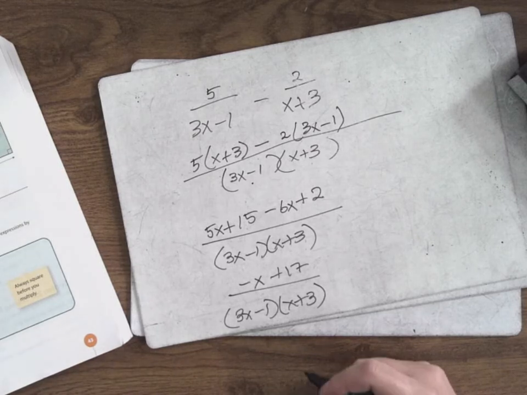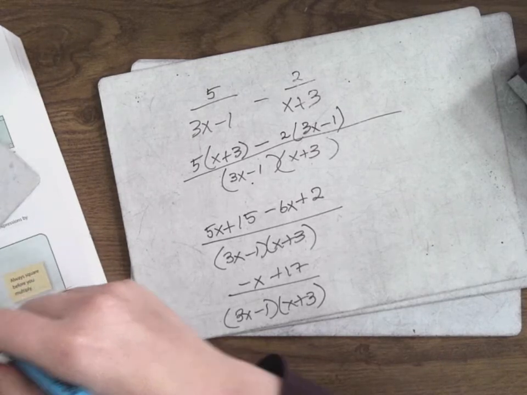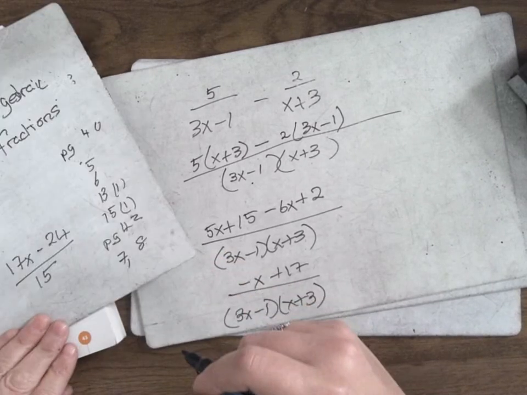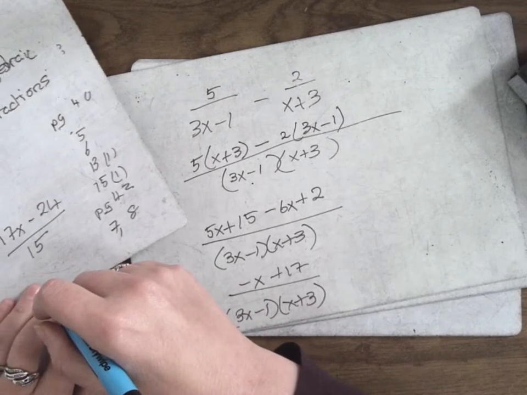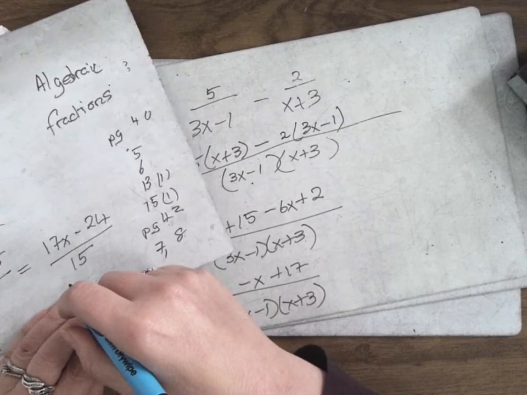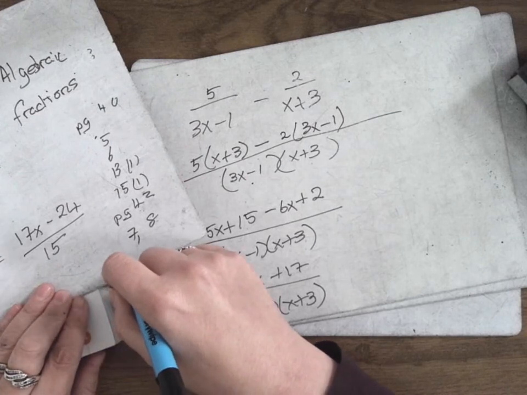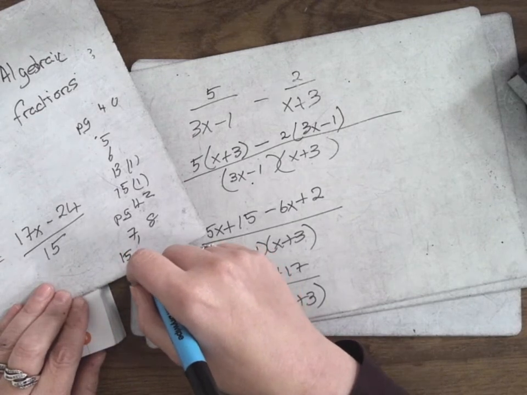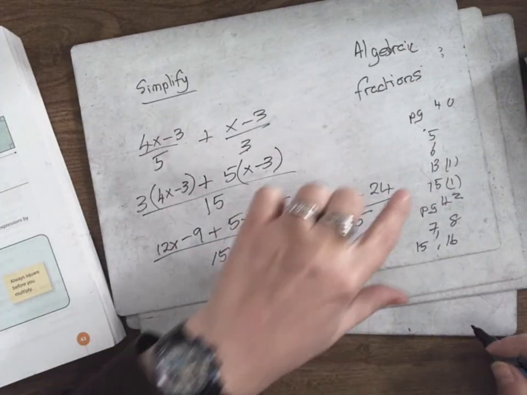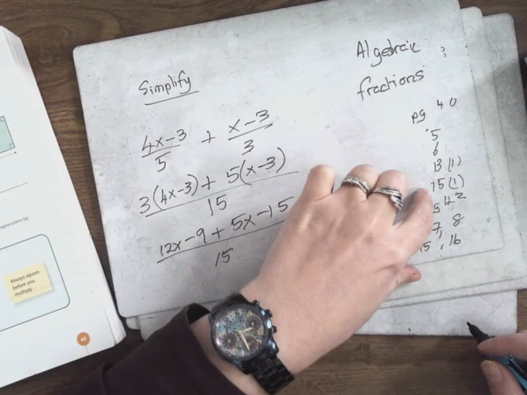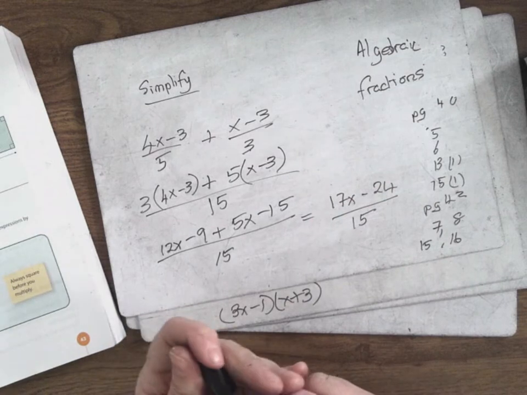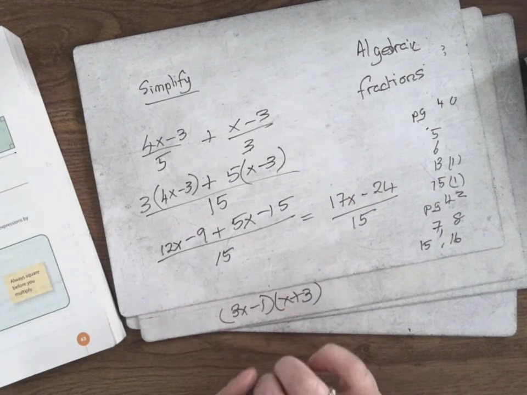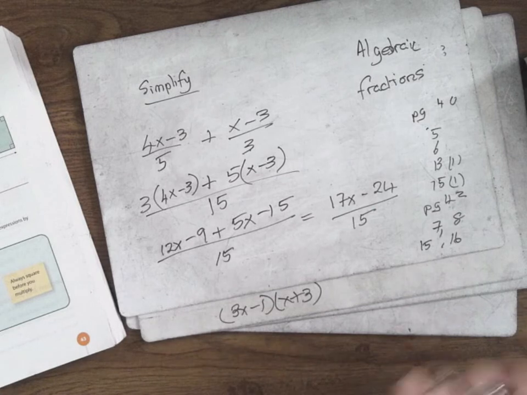Right, okay. I'm going to give you your homework to do. Basically we're doing revision up to now, so I'm going to give you a couple from each section. Okay, page 40. 5, 6, 13 part 1, 15 part 1. Page 42, 7, 8, 15, 16. Okay? And I'll put them up in Teams now in one tick. I'll just write down what I gave you first.